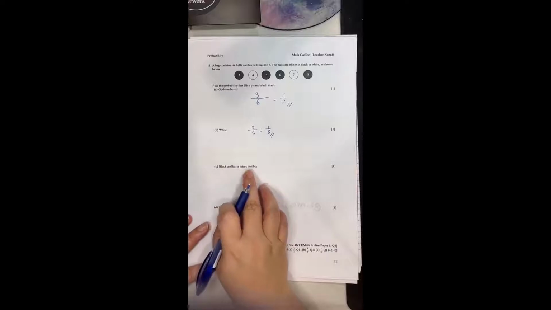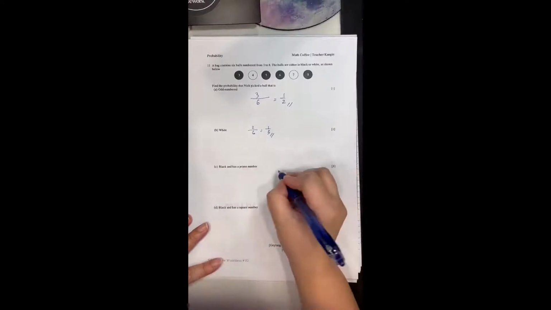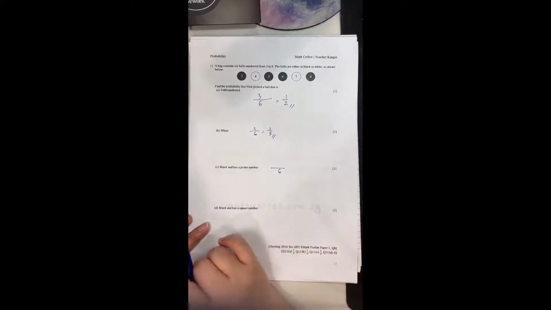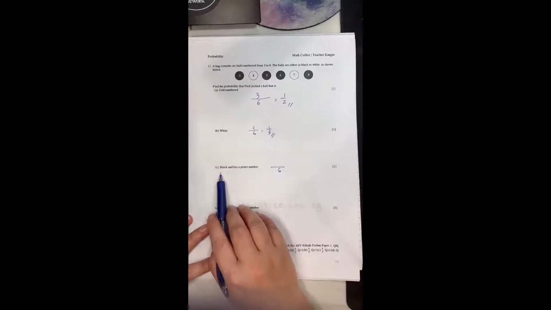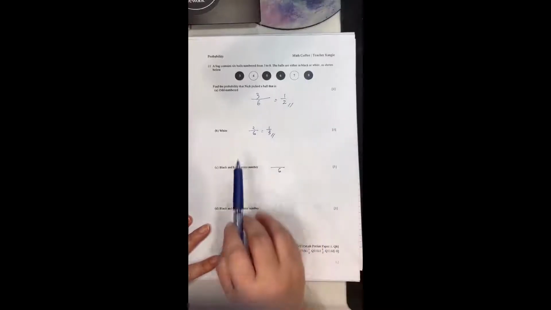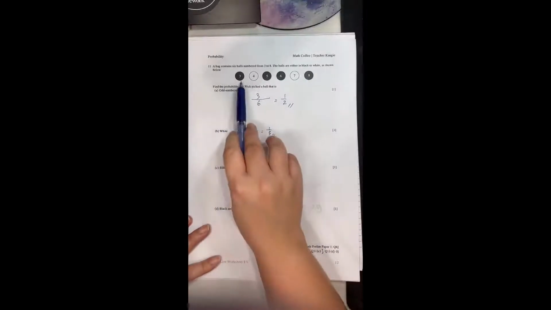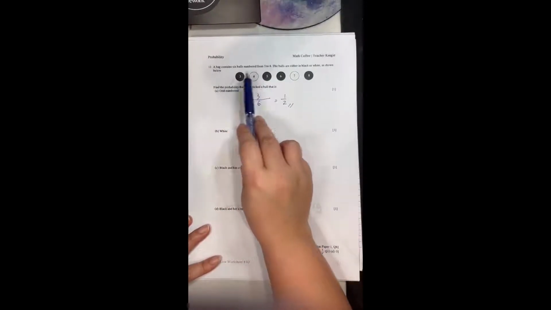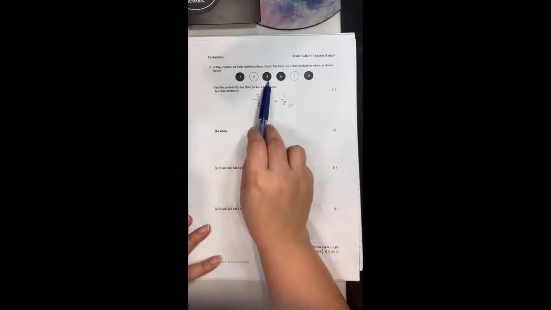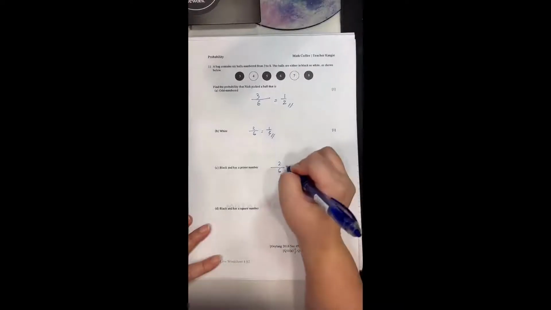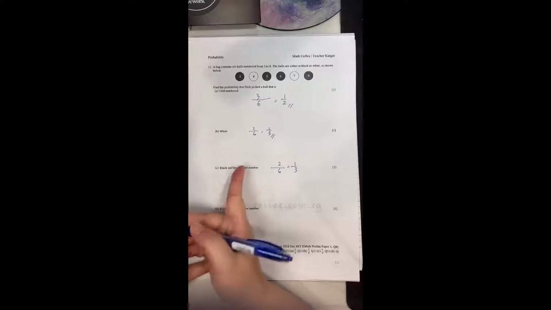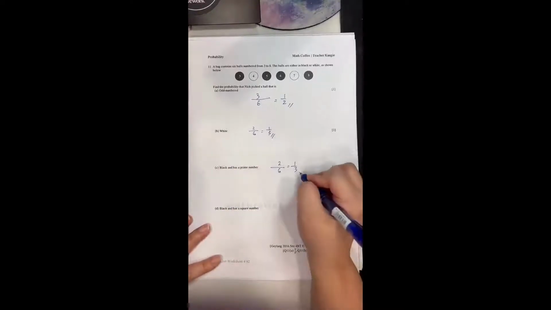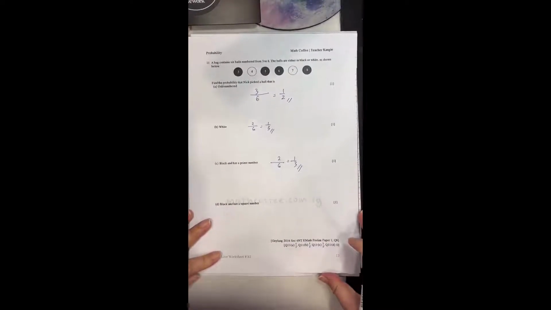Okay, black and has a prime number. Again, the denominator is definitely 6 because I have 6 balls. Then you have to fulfill the condition. It must be black, so I have 4 balls here. After that, it must be a prime number. In this case, only 2 black balls fulfill the requirement. So that means it's 2 out of 6. Reduce it to the lowest term, so it's 1/3. So the answer is 1/3.